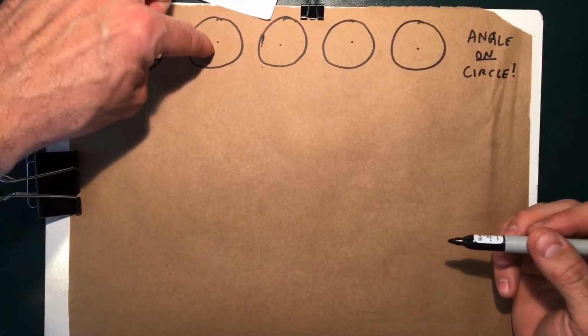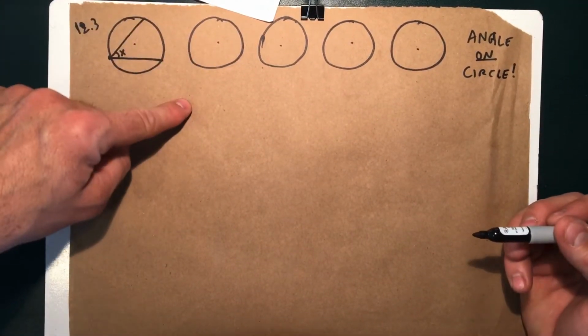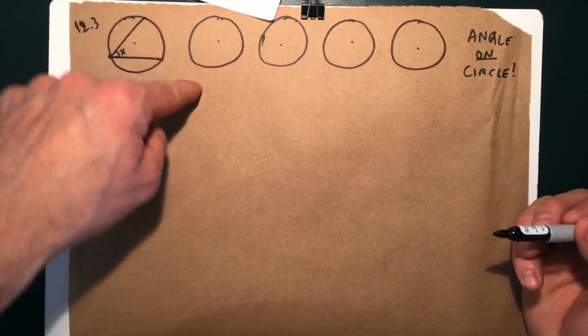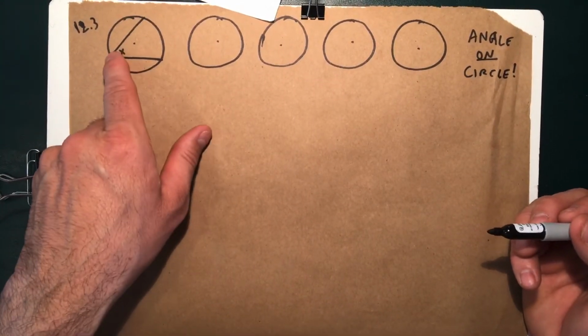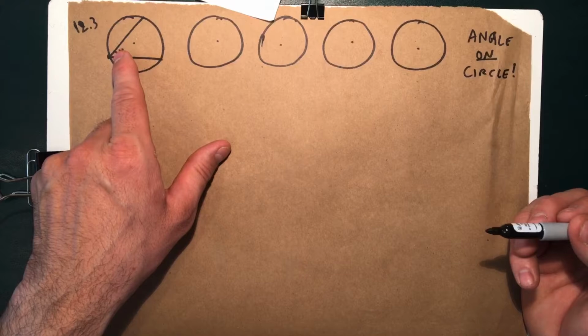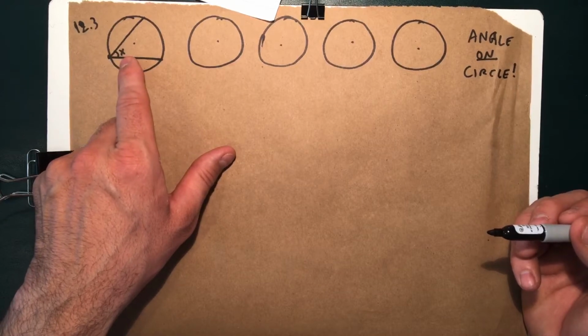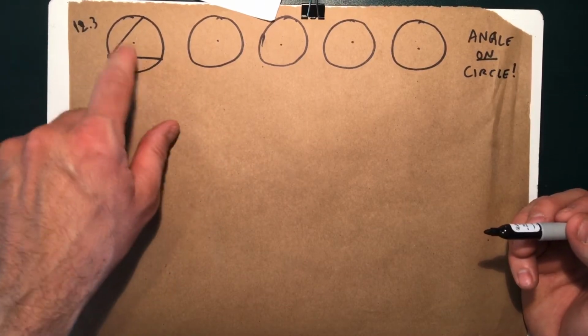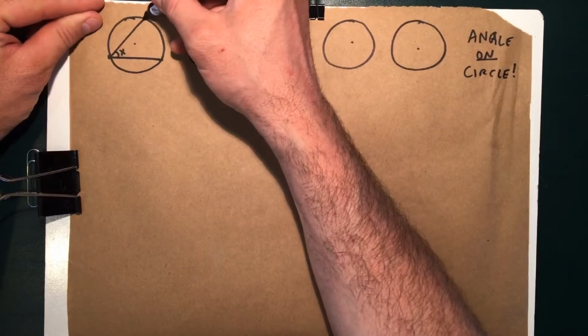Here's in, here's on, here's out. Tomorrow we'll learn in and out, but today we're learning on. There are many different ways an angle can be on the circle, but here is way one, and this is the rule right here. And this is the coolest thing ever.